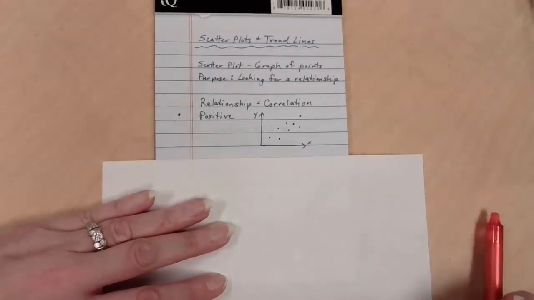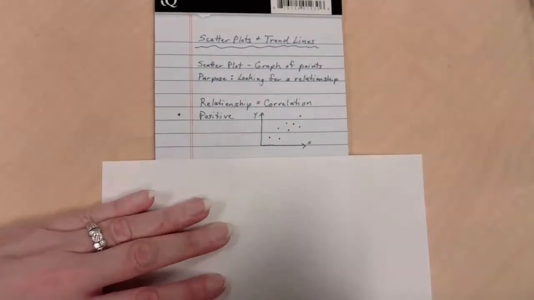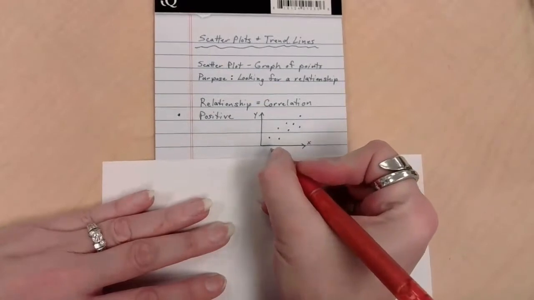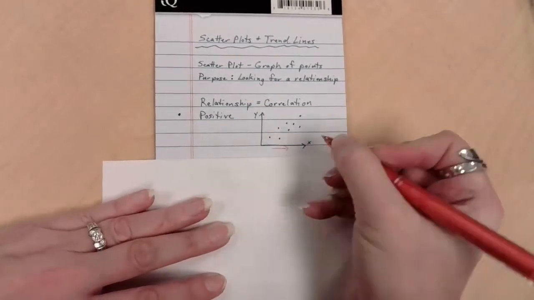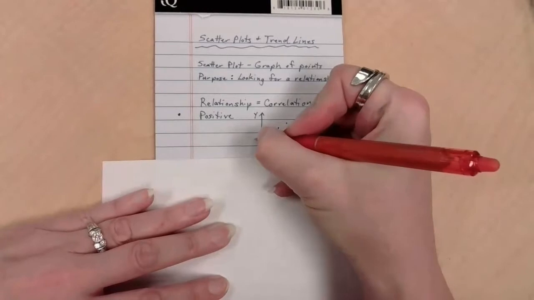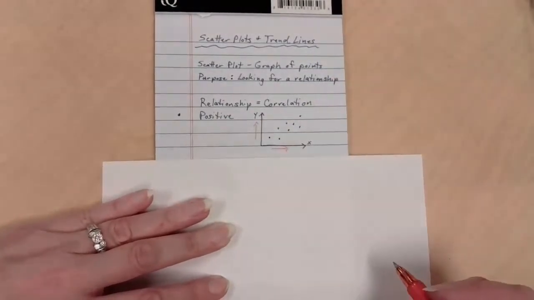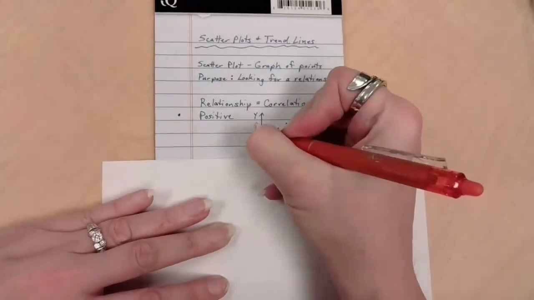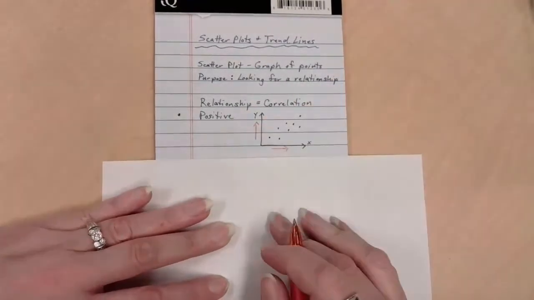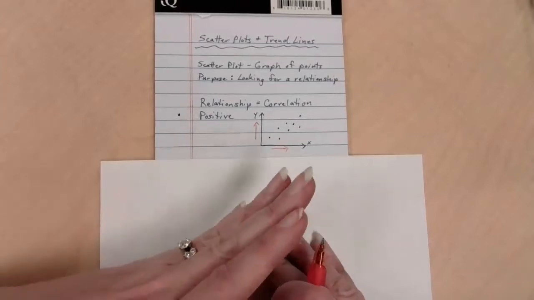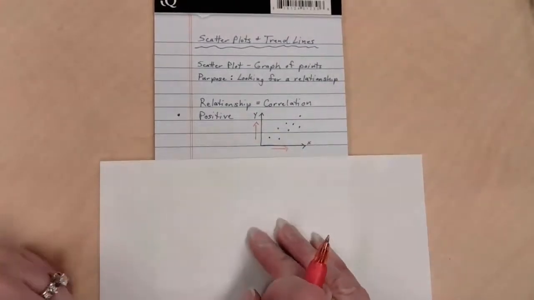But what I do see is that as all of my x values are increasing, just like we read left to right, I can see also that my y values are going up as well. So as these get higher, boom, boom. So that is the idea of a positive correlation. X increases, y increases, dots are generally going in a positive upward direction.